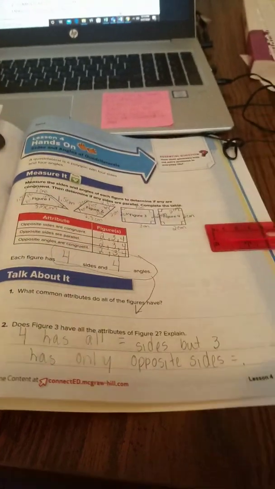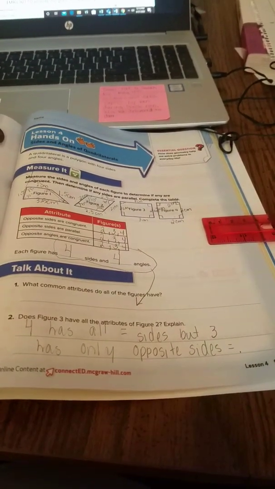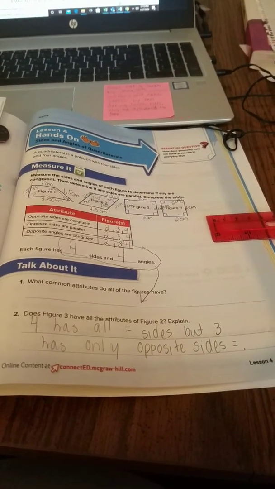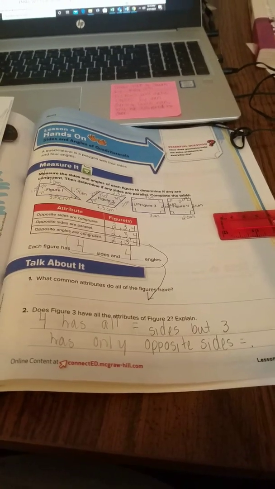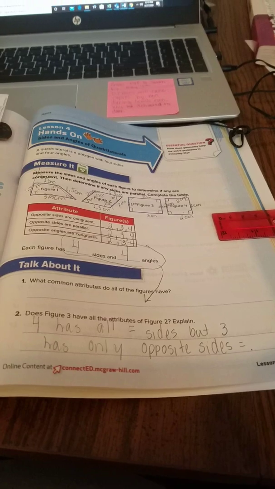equal. I'll zoom out and let you guys see that. If you need to pause it, you can. Number 4 has all 4 sides equal, but 3 only opposite sides are equal. The top and the bottom are equal, the right and the left are equal, but they're not all equal to each other.